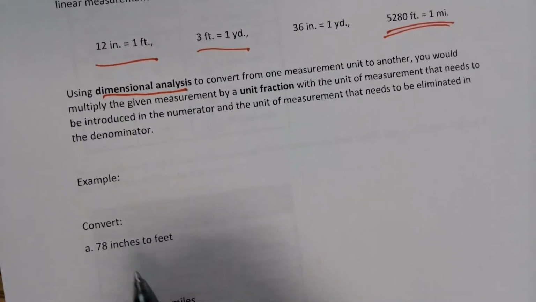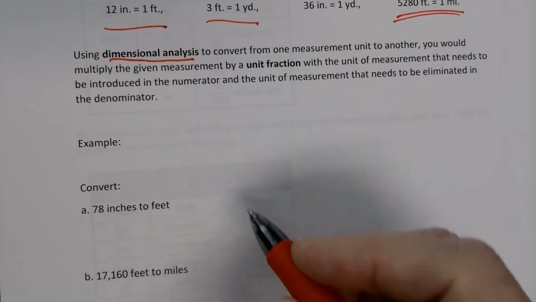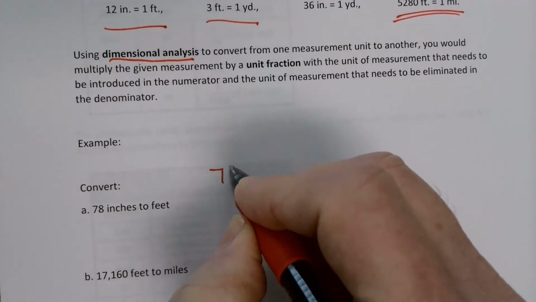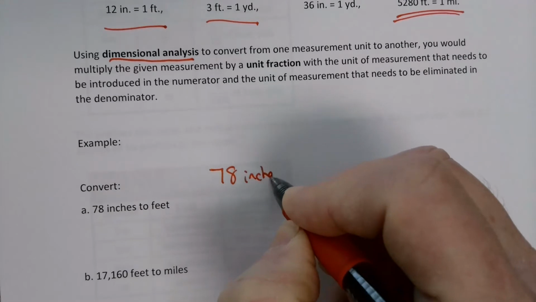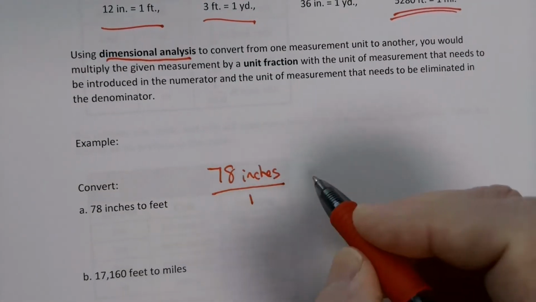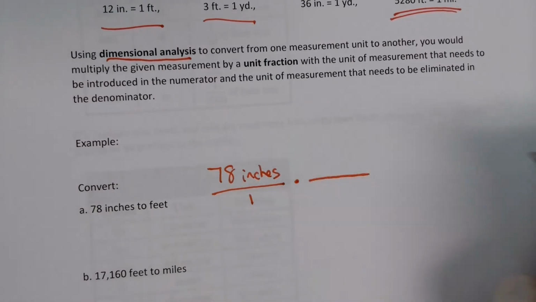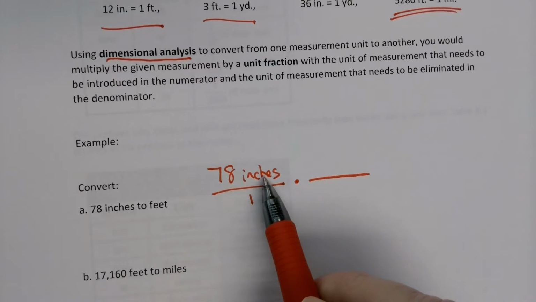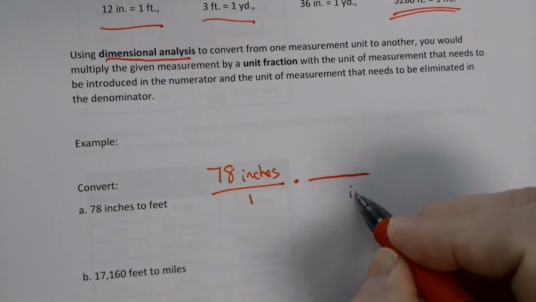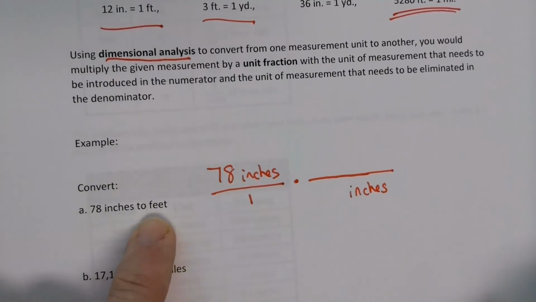So our first example is I'm going to change something from inches to feet. If something is 78 inches, that's the numerator, and we want to multiply that by 1. You can multiply anything by 1. But I want to get rid of inches, so I need inches down here in the denominator, and I want what I'm going to end up with in the numerator.